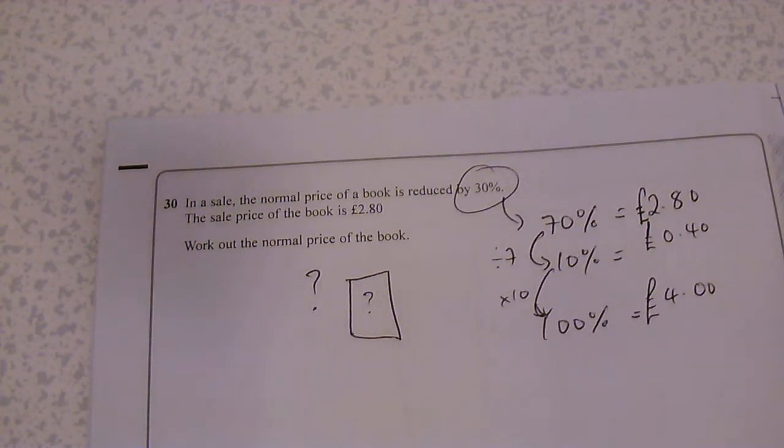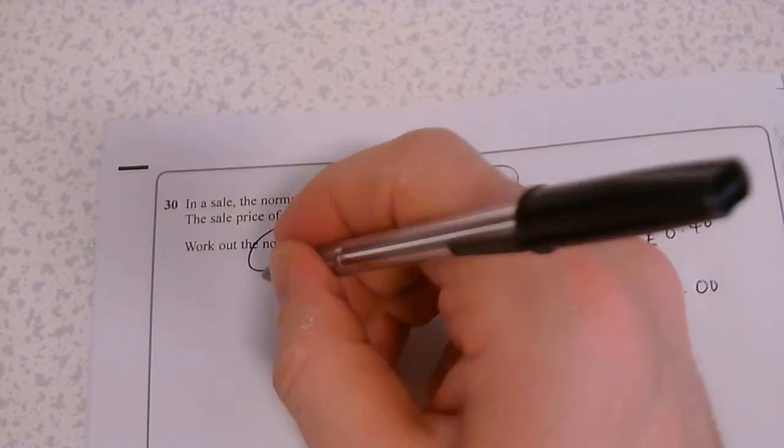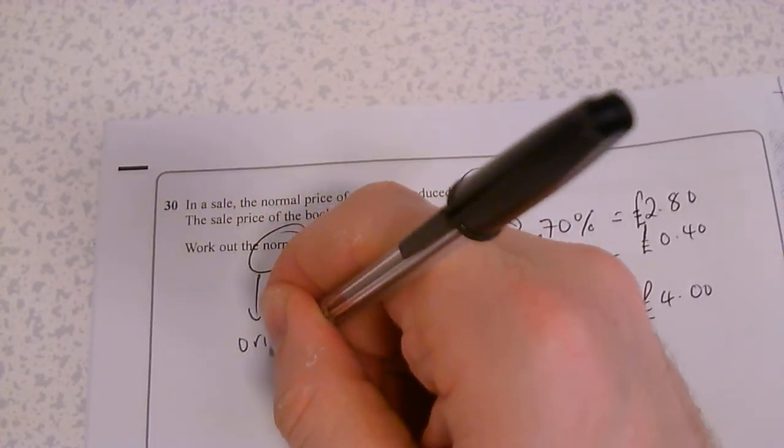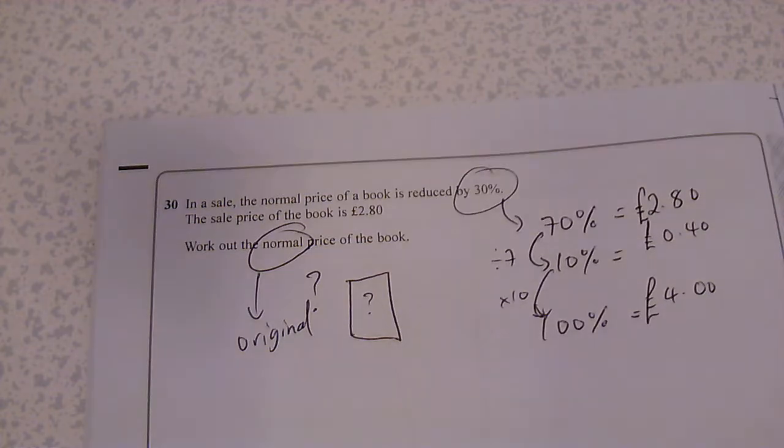A lot of you tried to go down, that 10% was this divided by 3. It just wasn't the approach. This is a reverse percentage, okay? And it's easy to spot because you use words like normal price or original price, or something like before the change or something like that.